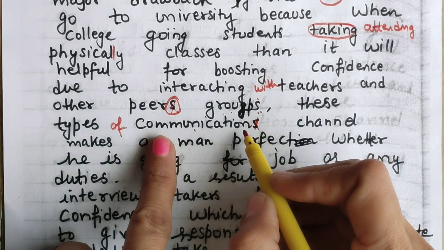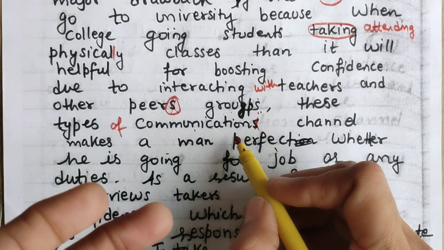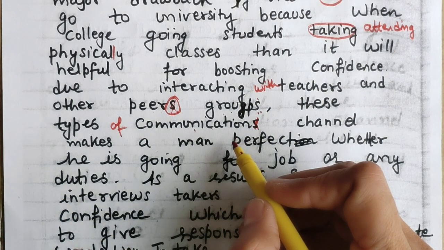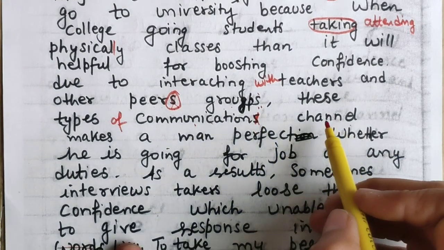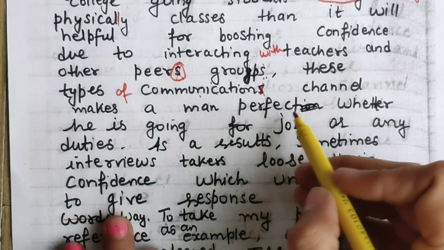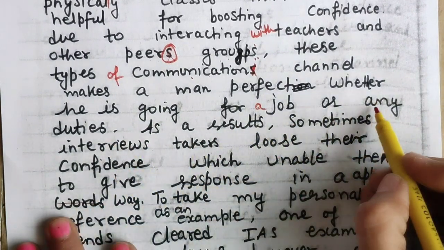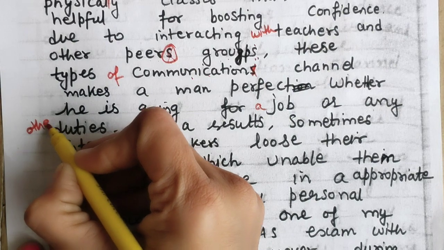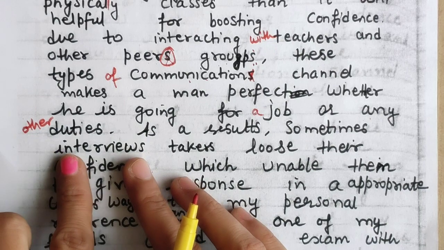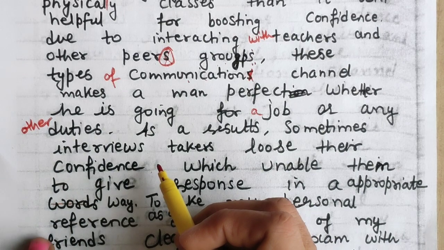Okay, so you must have heard the example of lots of work. Lots means many, and work, yes, of course we know when we are adding lots of work, then in both the things we are not going to add s. Okay, these types of communication channels make a man perfect, whether he is going for a job or any other duties. So when you are writing your essays, please do read your essays. After finishing it, you will find your own mistakes on your own. That's why proofreading is really very important.